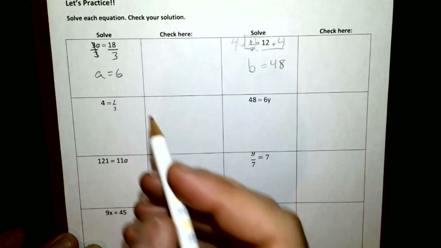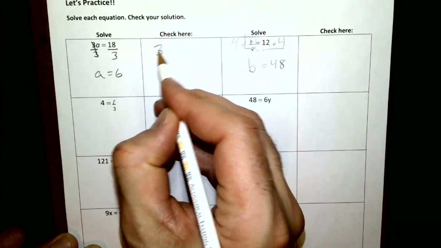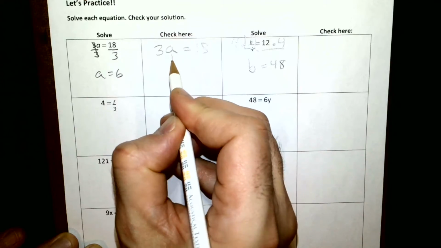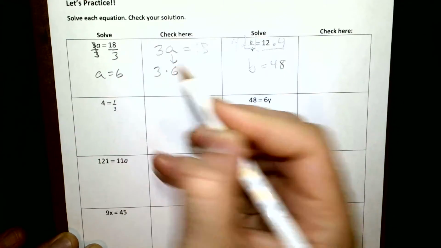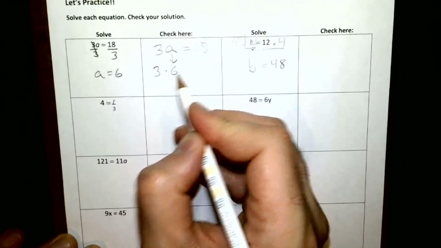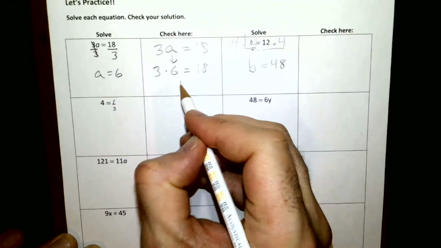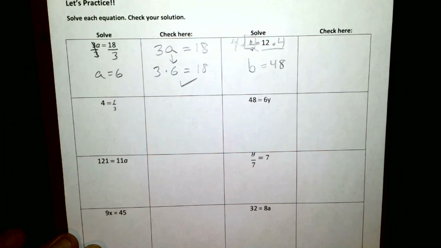And now we go back and we check our answers. The original equation was 3 times A equals 18, and we thought A was 6. So I'm evaluating my solution to see if it actually works out right, and 3 times 6 equals 18.